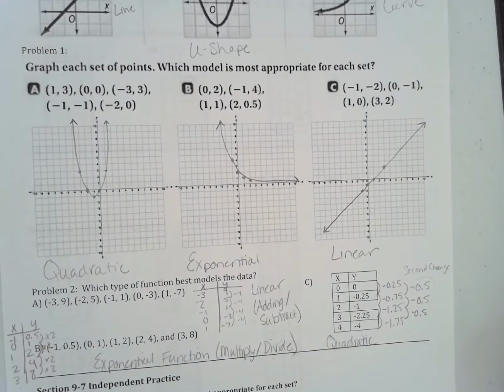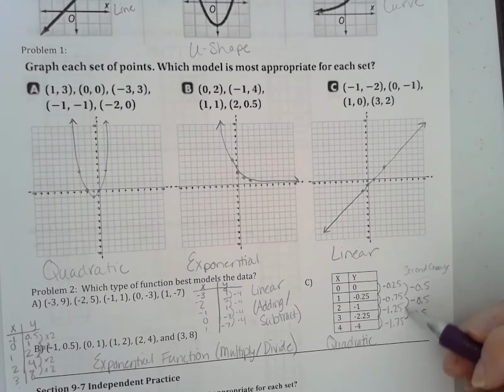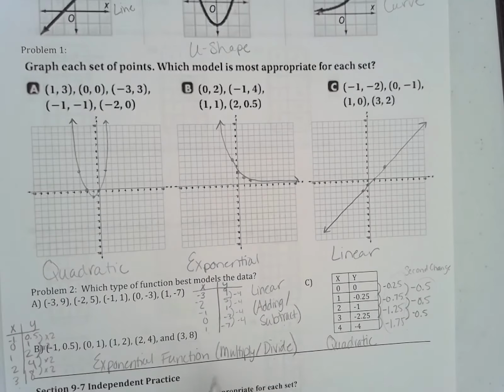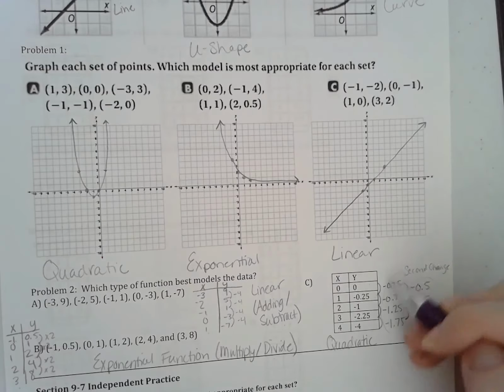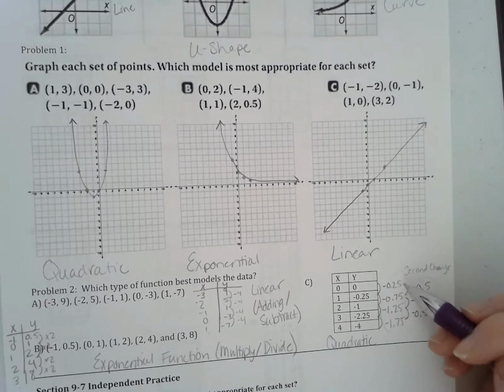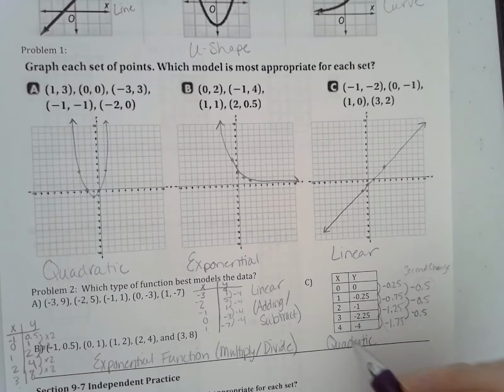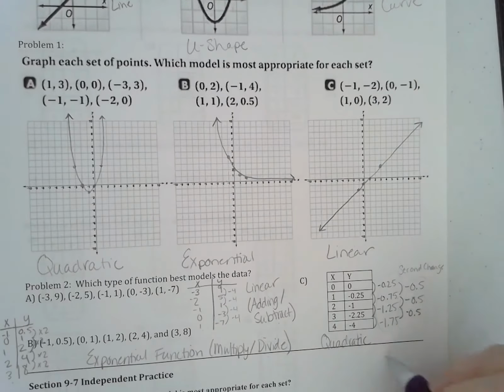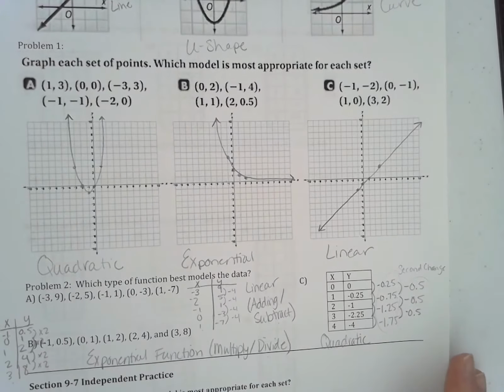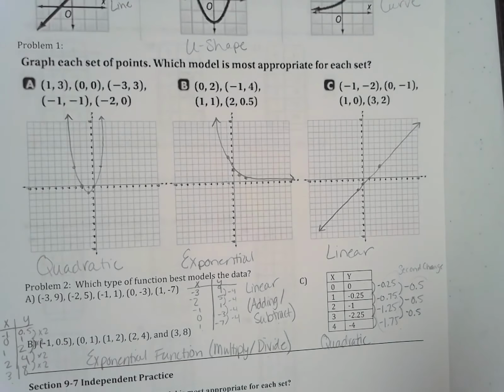Now it's easily noticed if it's quadratic if this first part isn't adding or subtracting the same number and it's not multiplying or dividing the same number. This one's going to be the different one where all your numbers are different. Okay? If all your numbers are different each time, it'll be a quadratic function, which means when you graph it, it'll end up in a U shape.